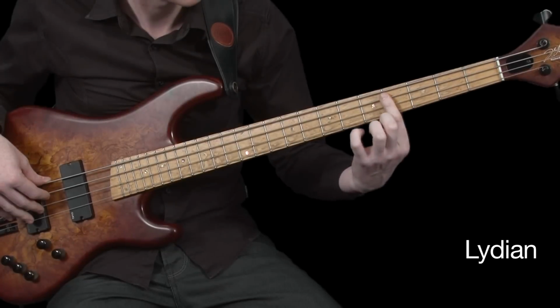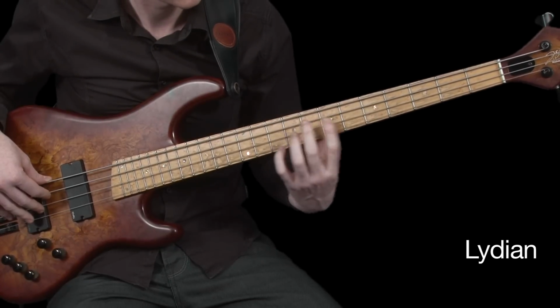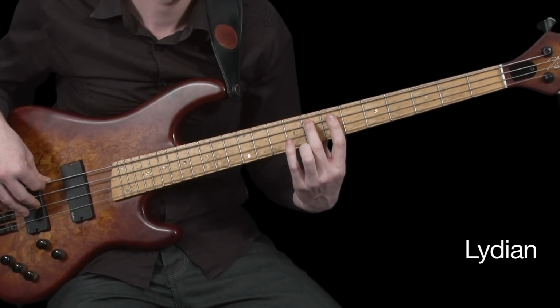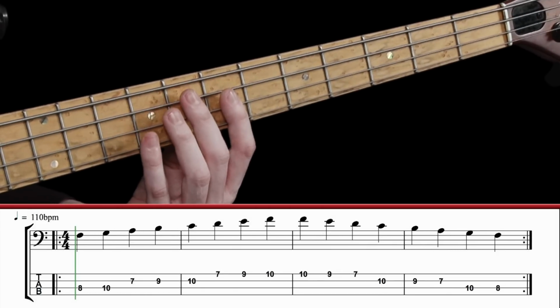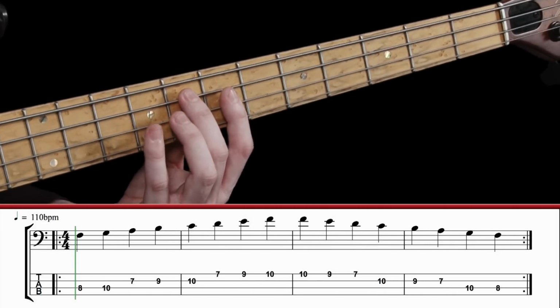So there's an introduction into the Phrygian mode, which, remember, is the third mode of the major scale. So, moving on, let's now take a look at the fourth mode, which is called Lydian. So starting on the 8th fret of the A string, which is the note of F, let's create the Lydian mode. Here's the mode of F Lydian written out as notation.